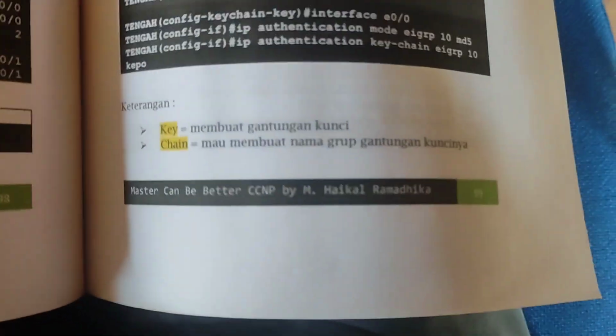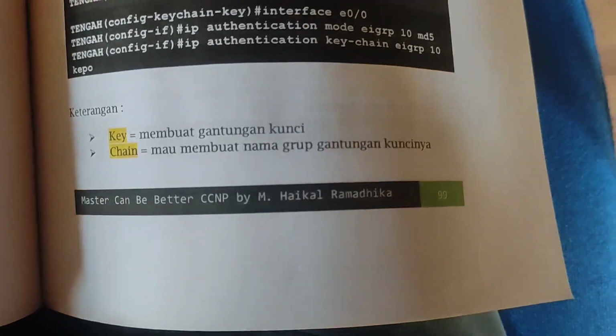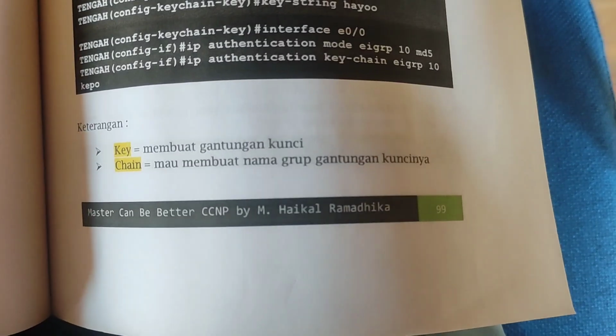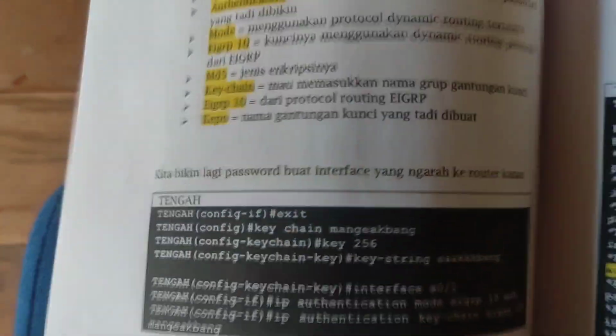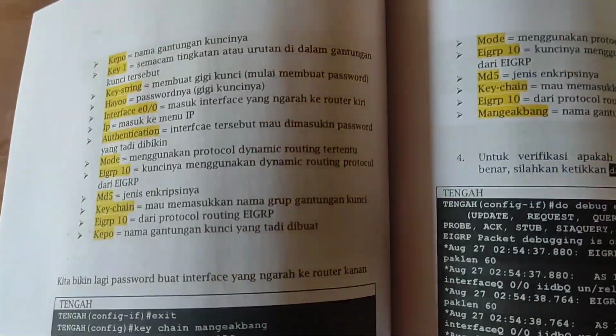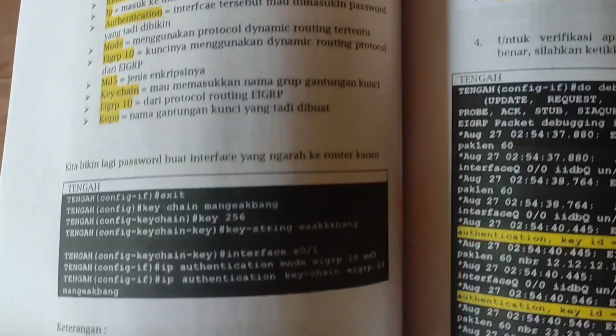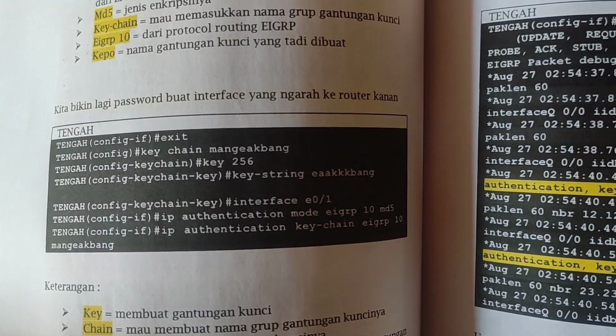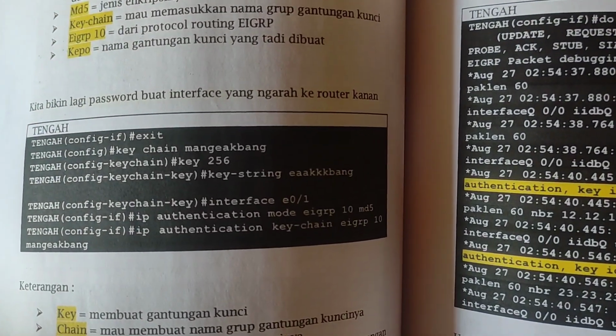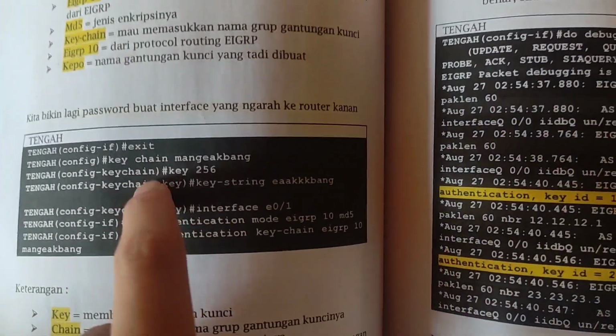Okay, this is a simple explanation about the key chain and key. Then, in the middle router, add the key chain with its name, then key 256, key-string and the name.